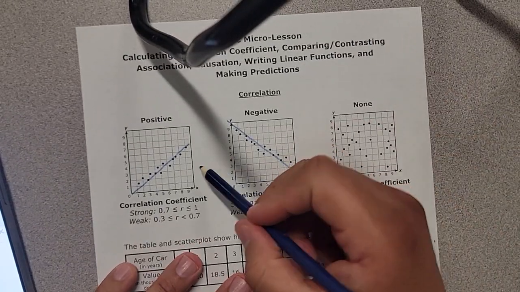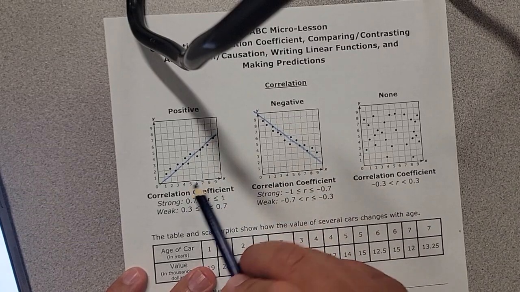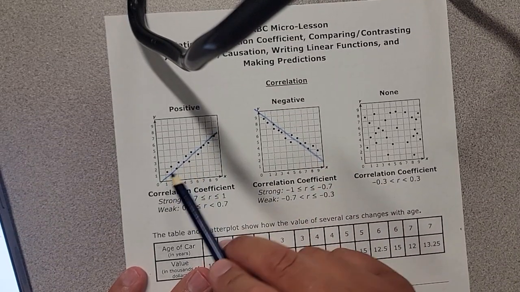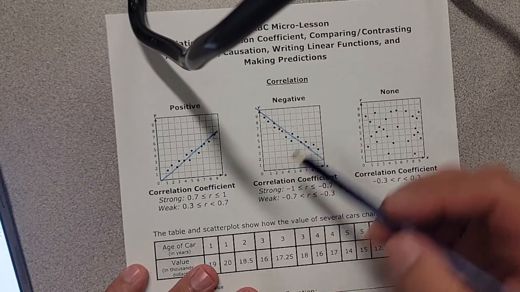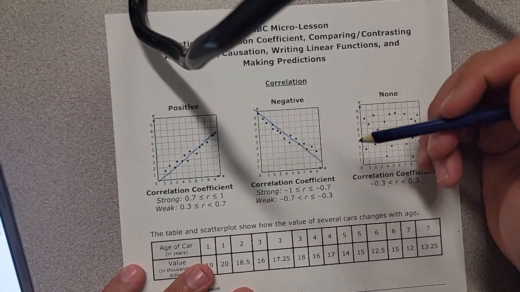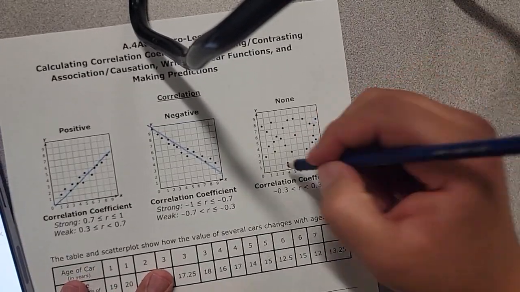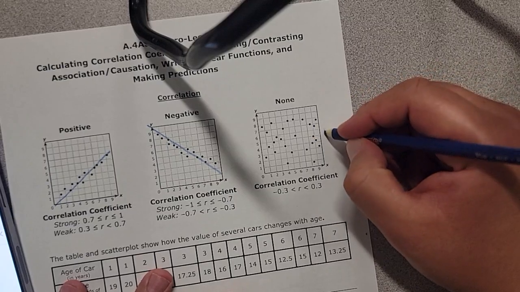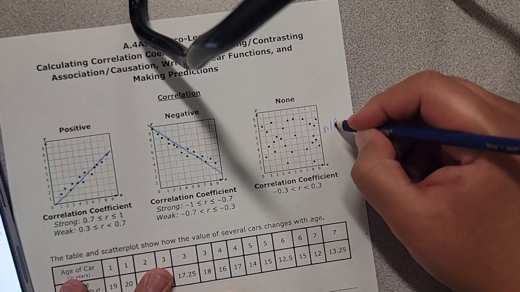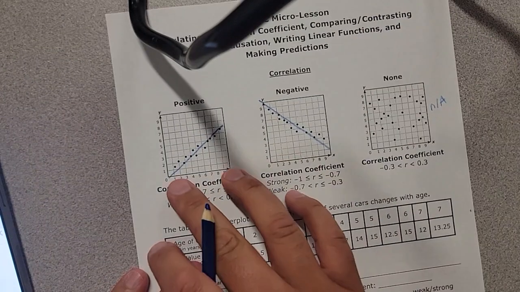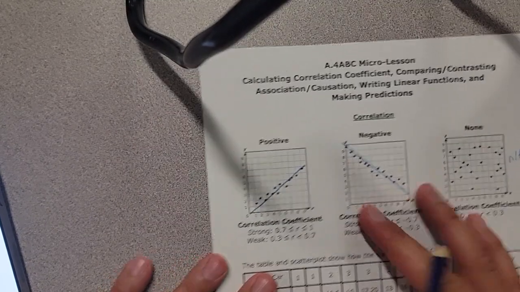All right, so for the first one we have a positive correlation. So when the dots are all going in an up motion, we call that positive. When they're going in a down motion, we call it negative. And for these, there's no real line I can put through them. So this doesn't have a line. Call it NA.